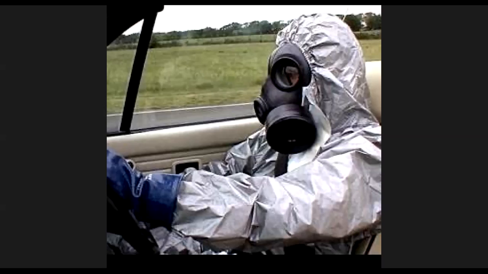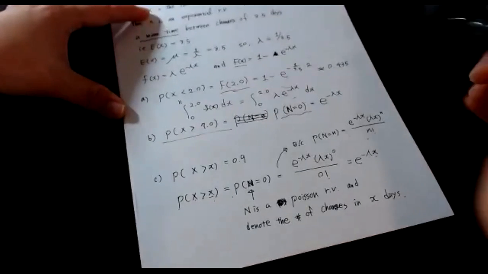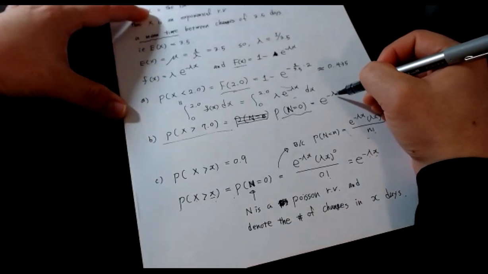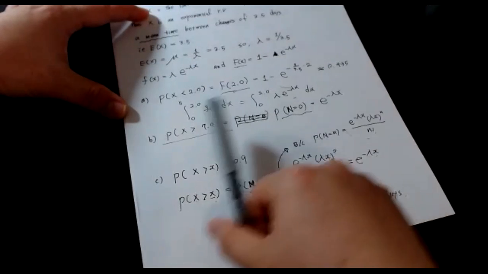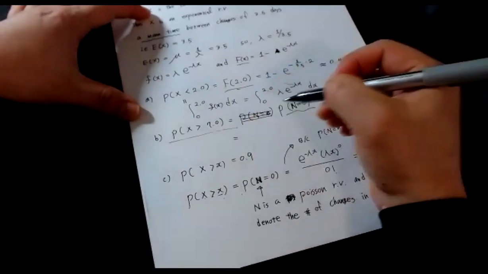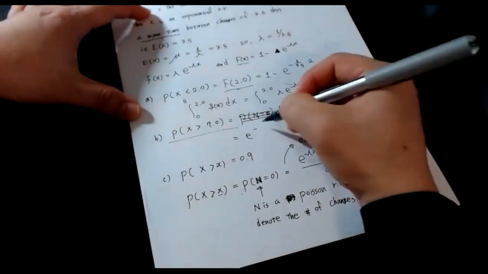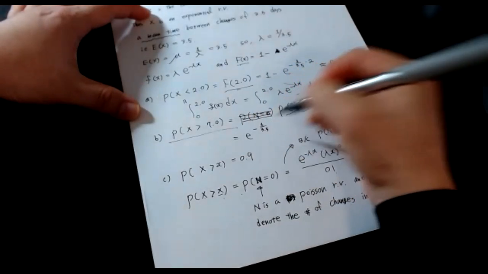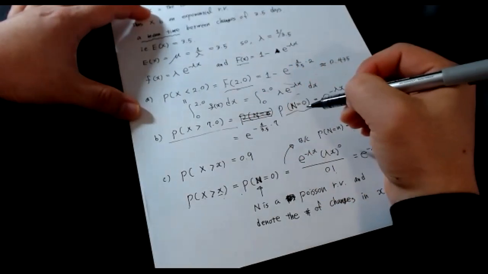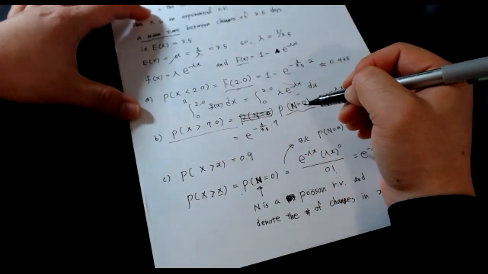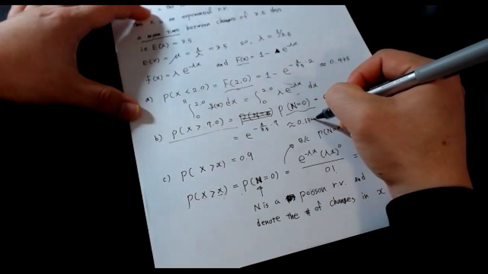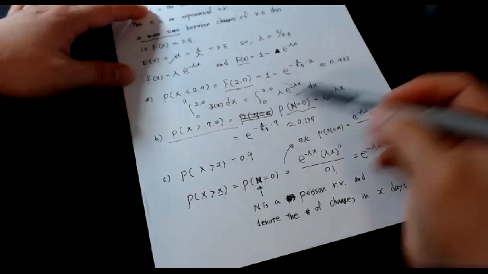Okay. So now, oh yeah, x was 7 and lambda was 1 over 3.5. So this is equal to e to the negative 1 over 3.5 times x, what is x? x is 7, right? Times 7. So this is approximately 0.135.